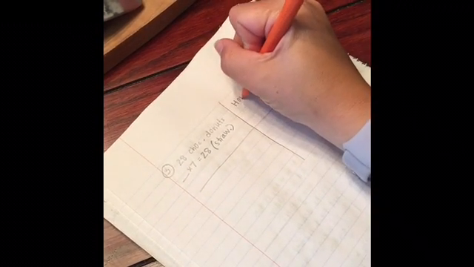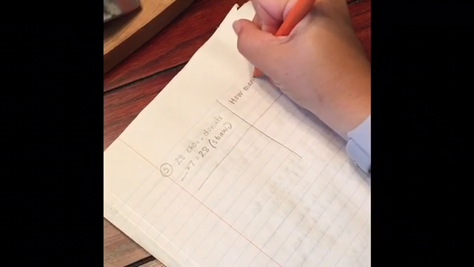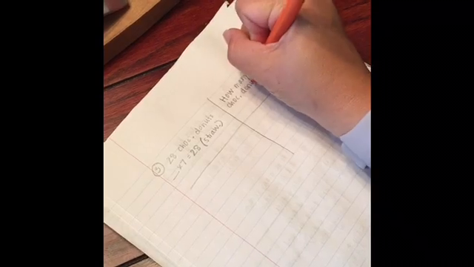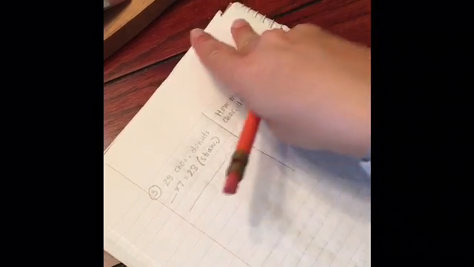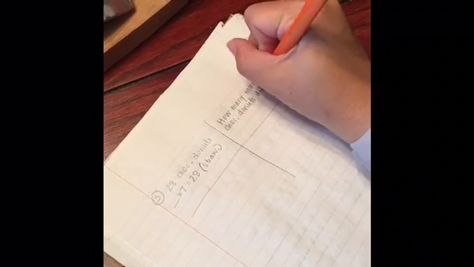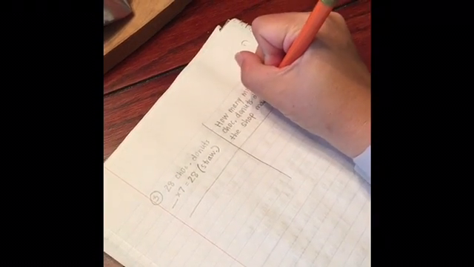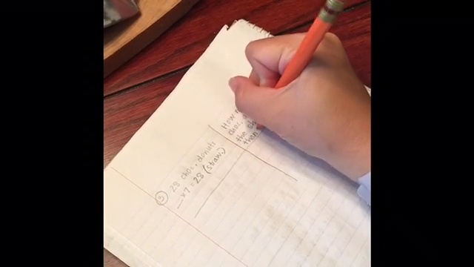How many more chocolate donuts did the shop make than strawberry donuts? How many more chocolate donuts? And since it's still in my notes, I can abbreviate if I'd like to. You're welcome to abbreviate too, as long as you know what it stands for. You're in trouble if you abbreviate something and then you can't remember what you're even talking about. That's not a good thing. And strawberry donuts.